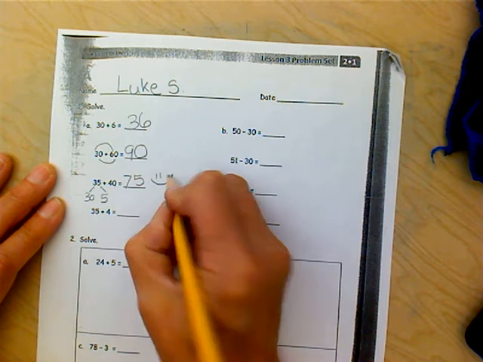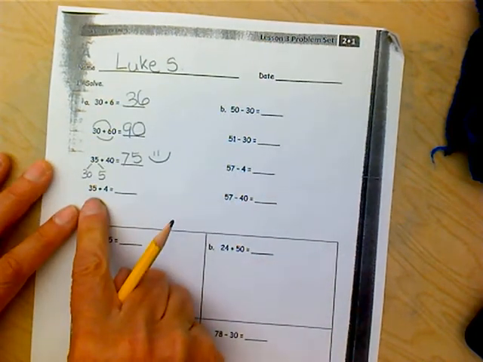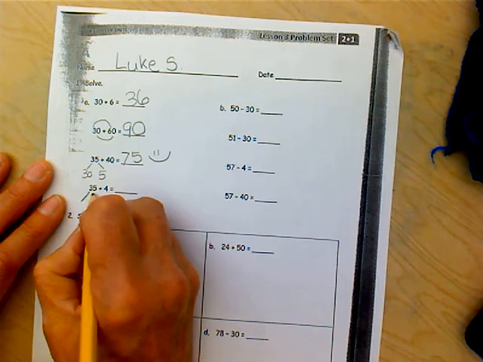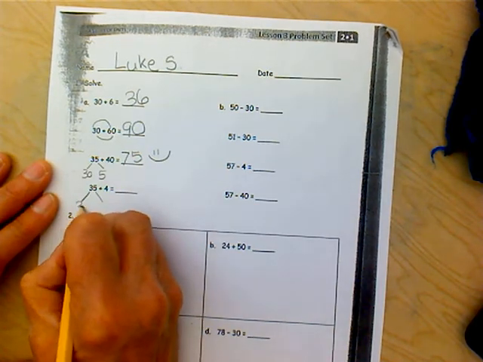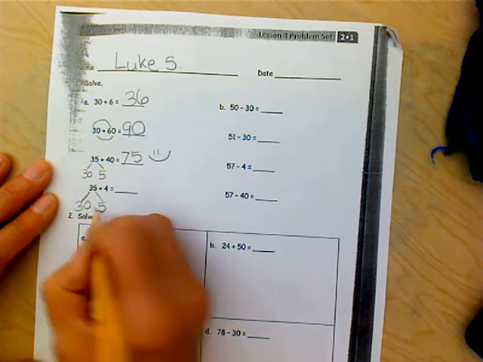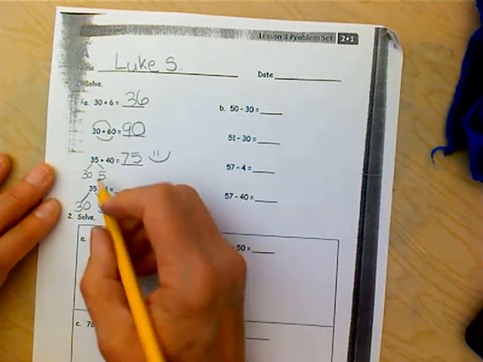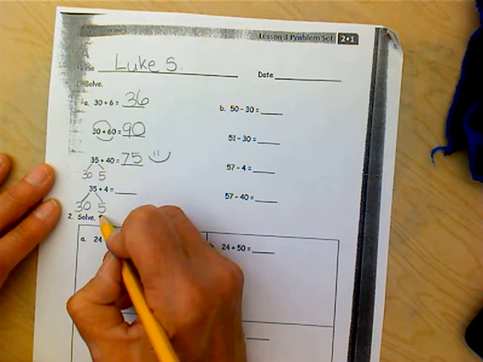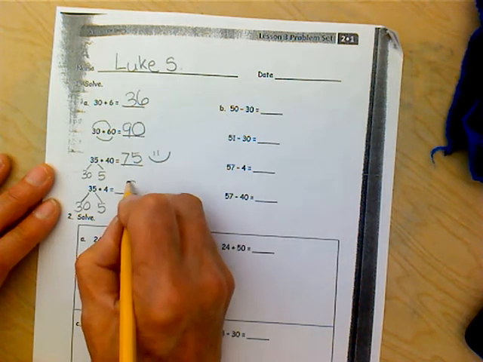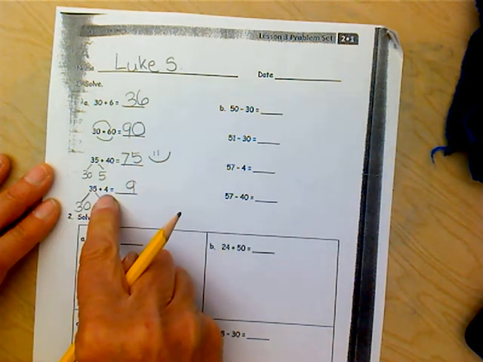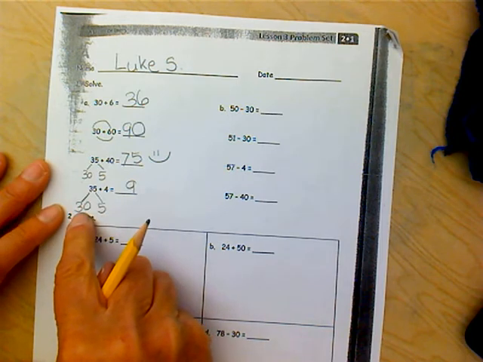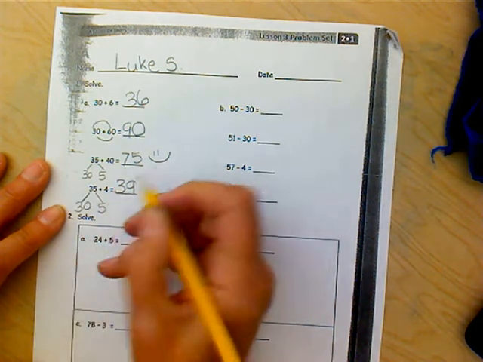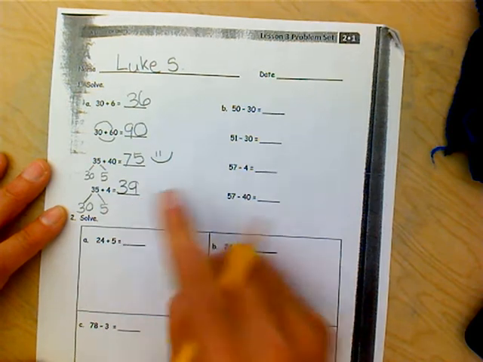If you did, congratulations. Now let's take a look at number 35. Let's take a look at 35 plus 4. I'm going to break that into my tens and my ones like we did just a minute ago. I'm going to add my ones and my ones. 5 plus 4 is 9. Do I have any tens there? Nope, so I'm going to add that group of 30, which would be 3 tens, and I get 39.